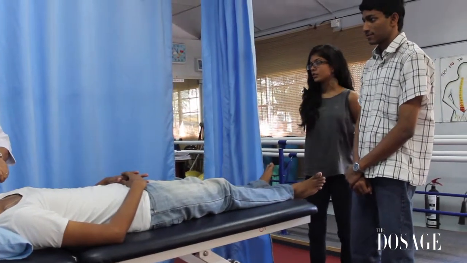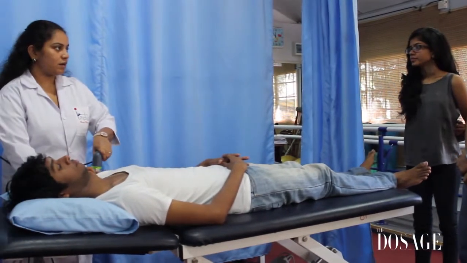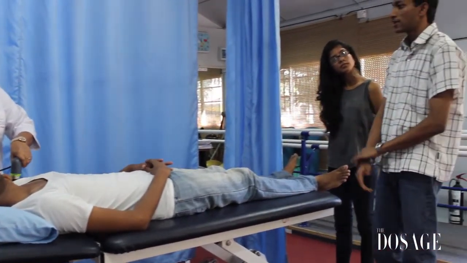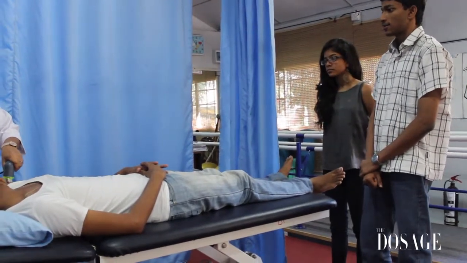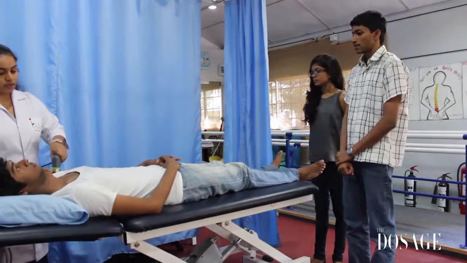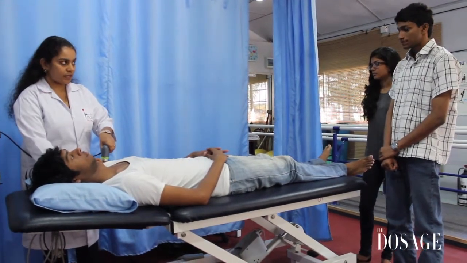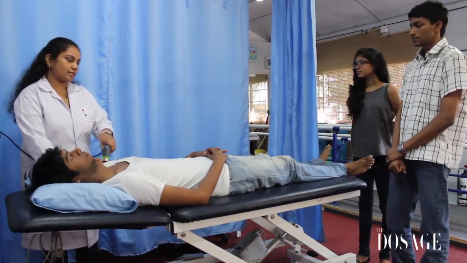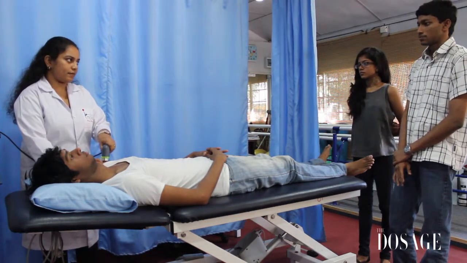How long do you treat it for? It takes only 6 minutes. Okay. But over a long period of time, are there repetitive sessions? Yeah, he has to take this treatment for the next 5 days, and then once the pain subsides, we will ask him to come once or twice a week.